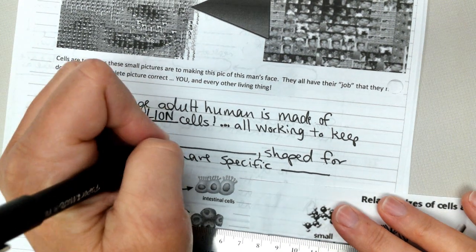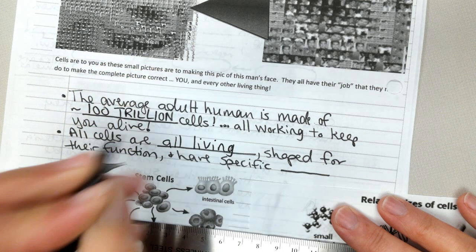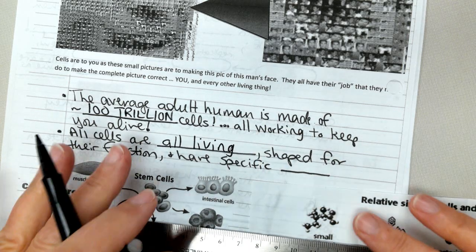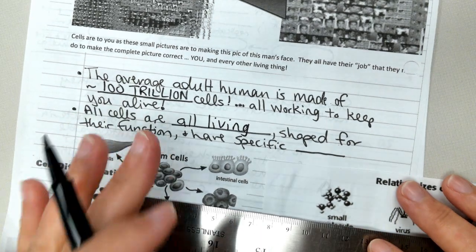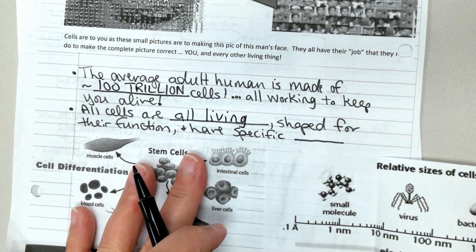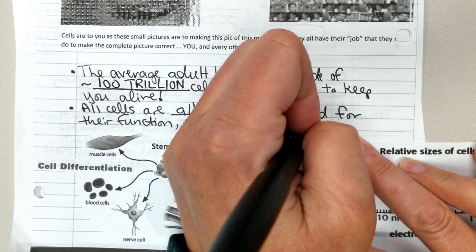So cells are all living things. They adapt to their environment. They reproduce without a host, and they grow. They are specifically shaped for their function, and they have specific jobs.